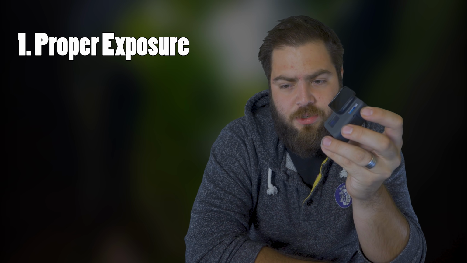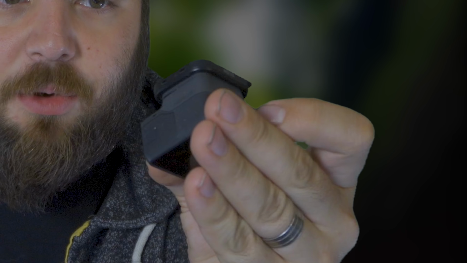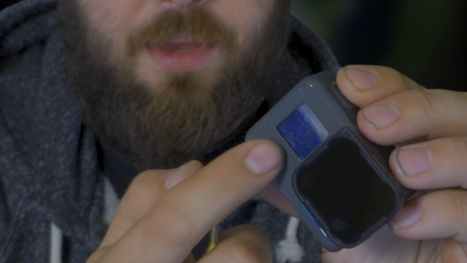First, expose your video properly. Use a filter, lock down your shutter speed, force your ISO. So this is obviously a GoPro Hero. This is a 6. I don't have a 7 yet. I will be getting one as soon as I kill this one. It's already in the process. The screen here is damaged. These are called the Freewell polarizers. I think I've made a video about them in the past. I'll make sure it gets linked.